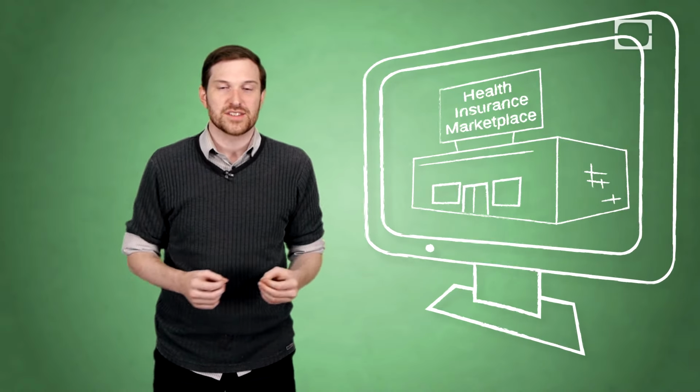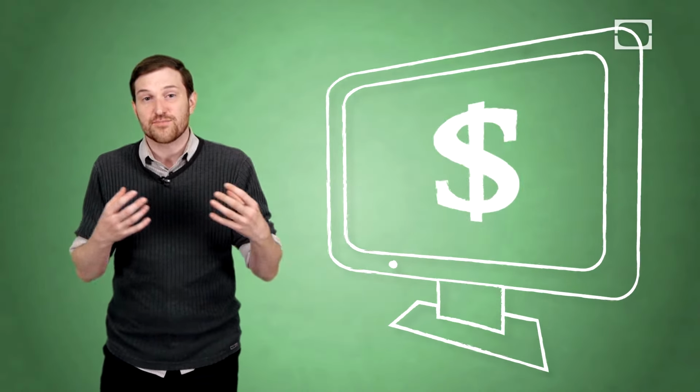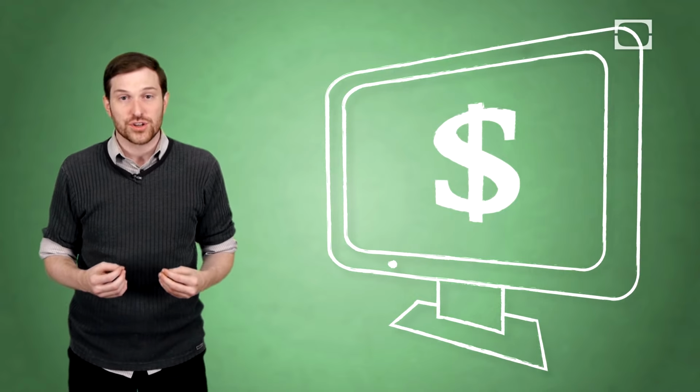To make sure that people can find affordable insurance, the ACA creates what are called health insurance marketplaces. These are virtual spaces run by the federal government or by your state where customers can see different plans and prices offered by insurance providers. So ultimately, this might allow you to qualify for lower premiums depending on your income and your family size.